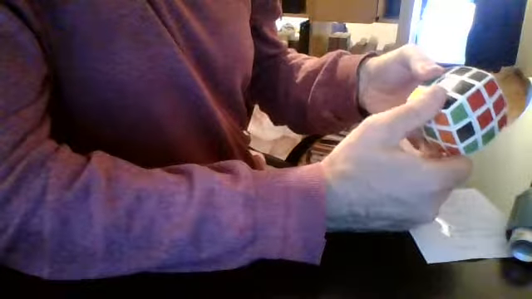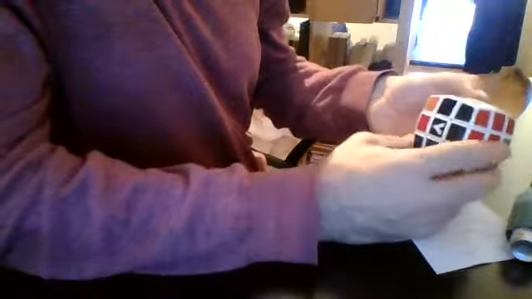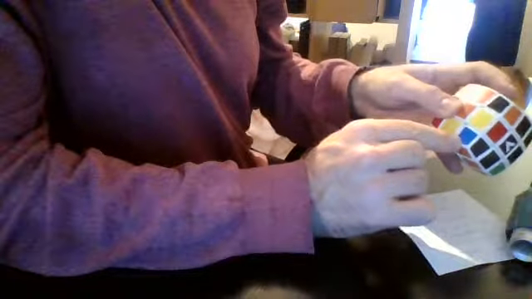It's D L D prime L prime, and because I've kicked out the blue one, I have to get it back, and for this one it is F L prime F prime L, and you can see it's in there.